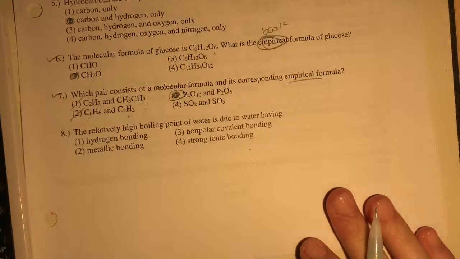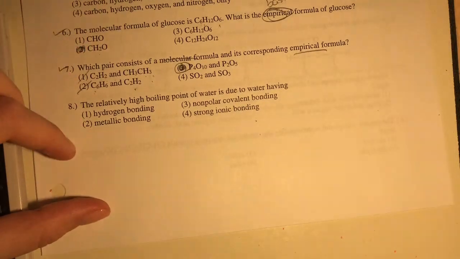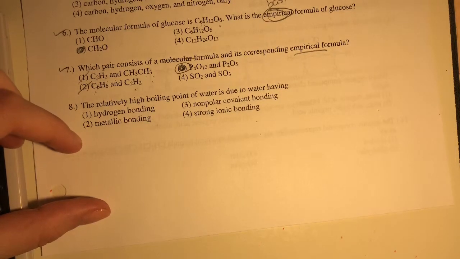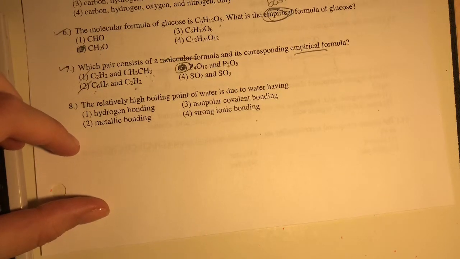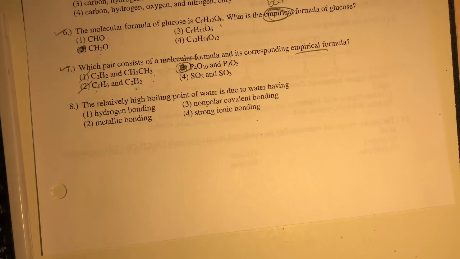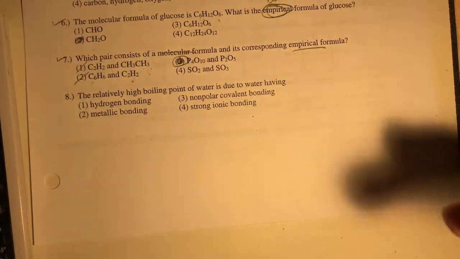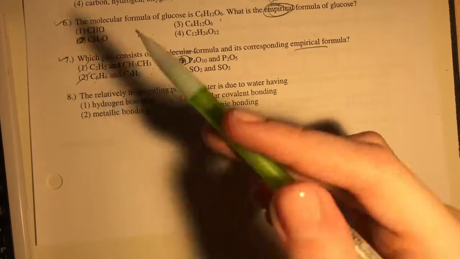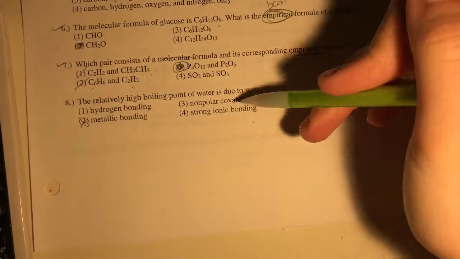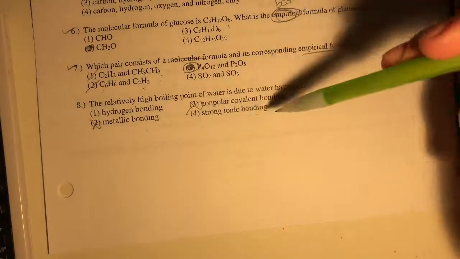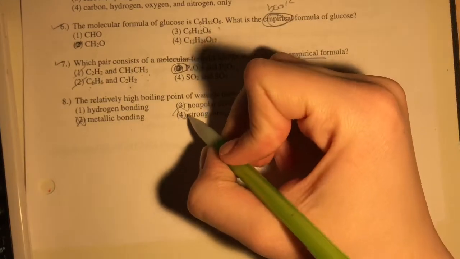The relatively high boiling point of water is due to water having hydrogen bonding, metallic bonding, nonpolar covalent bonding, or strong ionic bonding. If you all of a sudden blanked on what hydrogen bonding is, these 3 other answers are totally false regarding water. Metallic bonding, there's no metal in water. Nonpolar covalent bonding, we know water is like the most polar molecule out there. And strong ionic bonding, it's covalent. So number 1, we get hydrogen bonding.